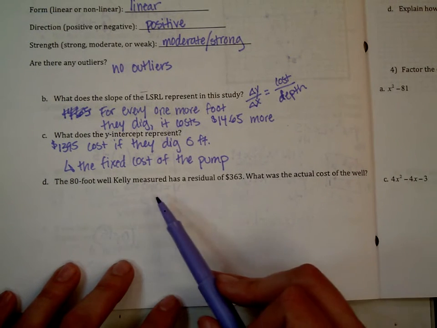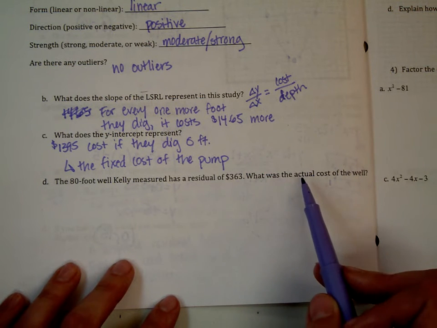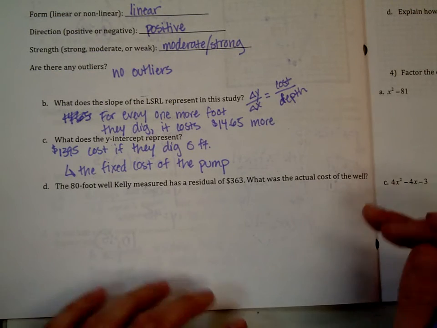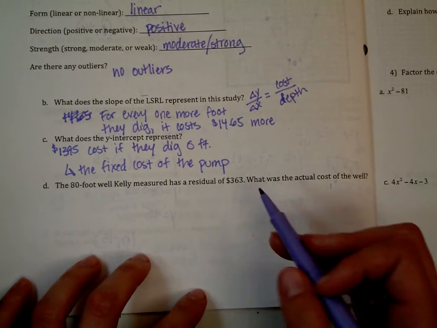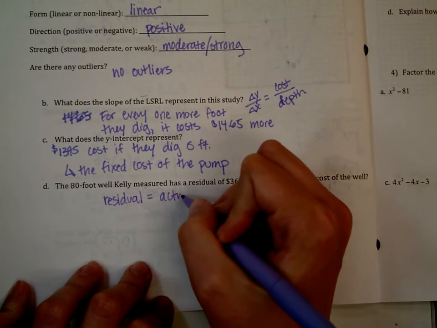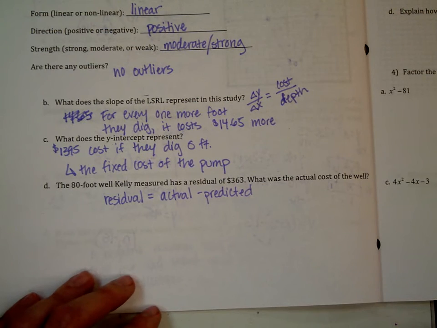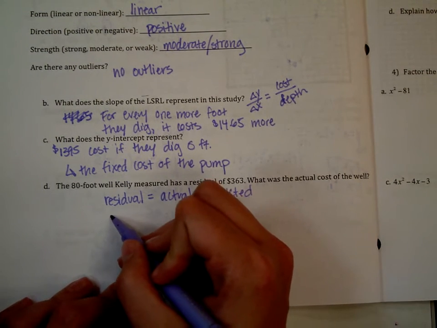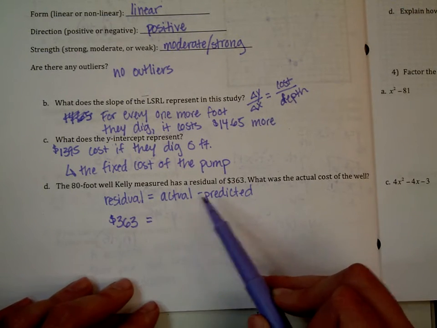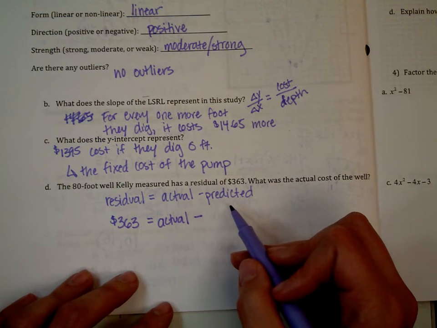Okay, the 80-foot well that Kelly measured has a residual of $363. What was the actual cost of the well? There are a couple of ways we could figure this out. Remember that the equation for the residual is the actual data minus the predicted amount, and the predicted is what we predict from the equation. We know the residual is $363 for the 80-foot well, and we want to find the actual cost, so we need to figure out the predicted cost.